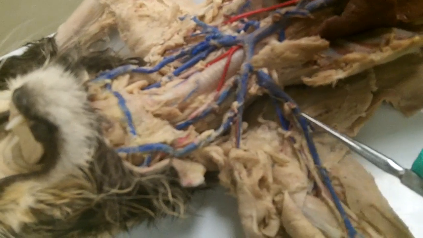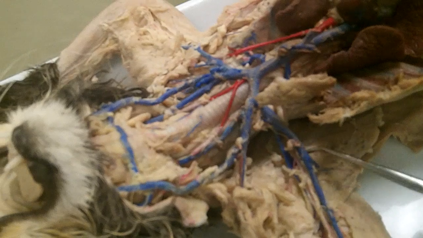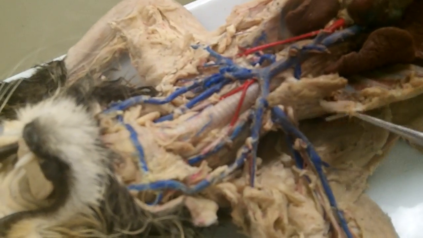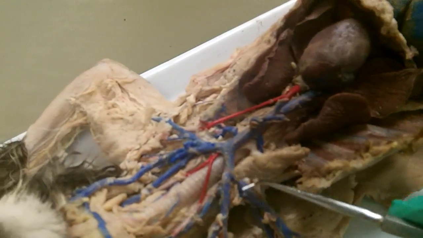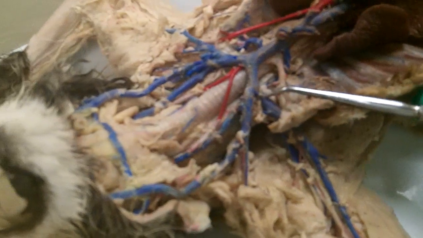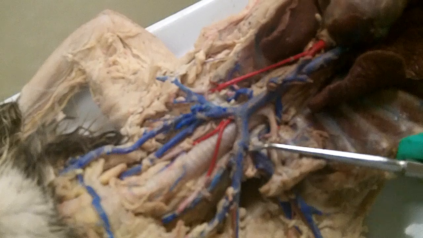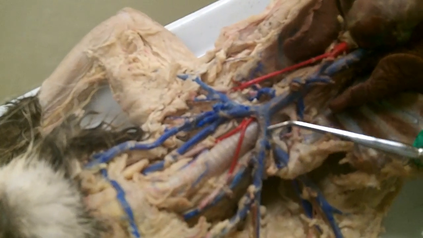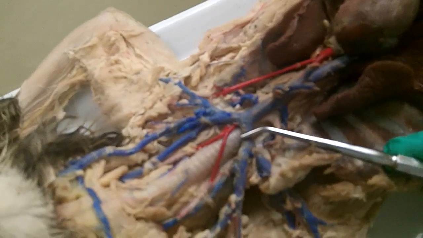So that's a good landmark, subscapular vein. So subscapular vein is going to merge with the axillary vein, and then after it does, we call it the subclavian vein. The subclavian vein is going to merge with the external jugular and internal jugular, and this part right here now is called the brachiocephalic vein, the right brachiocephalic vein.